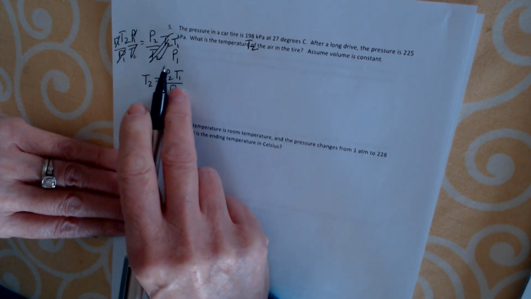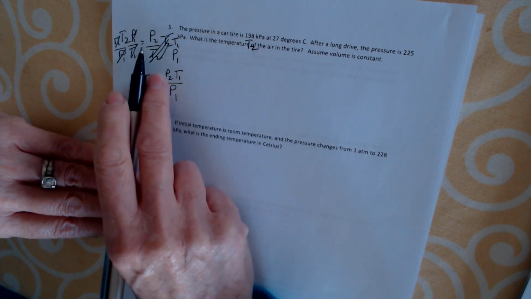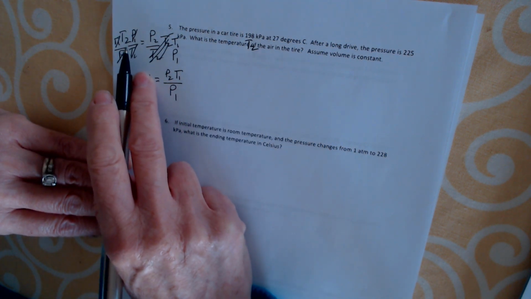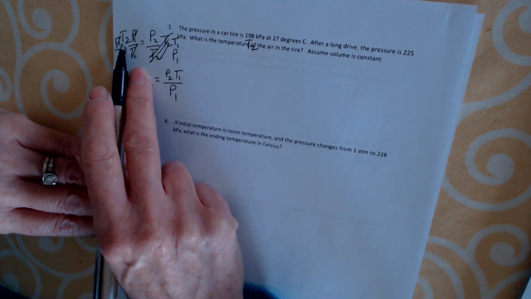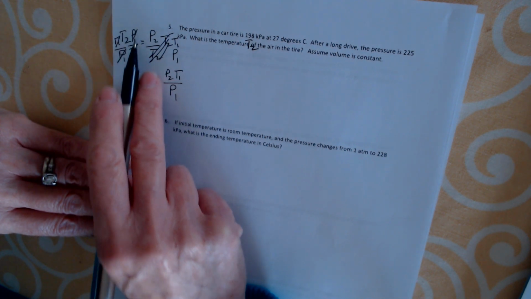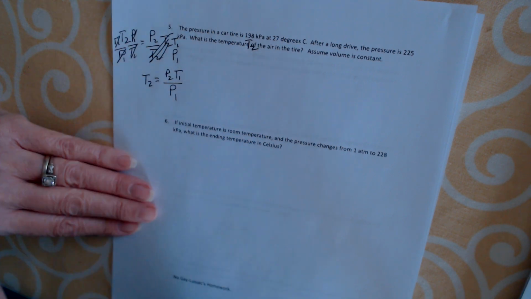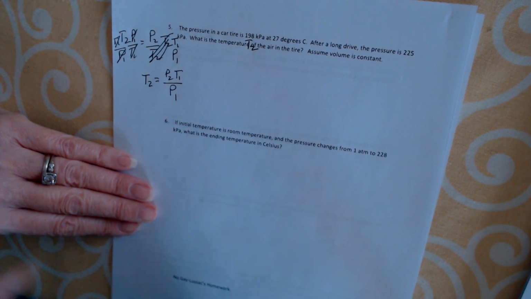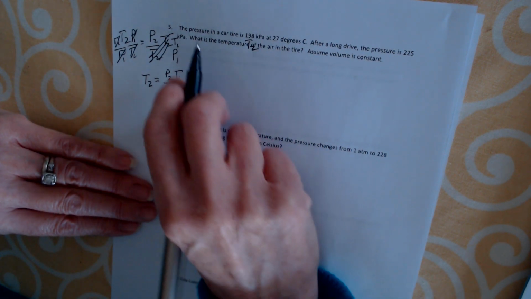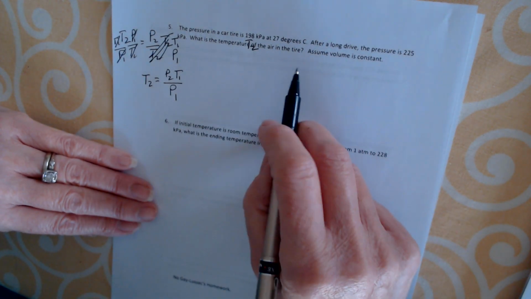So the first step is get whatever you need to isolate into the numerator. Then if anything is remaining here, to isolate it, you generally have to multiply by the reciprocal of the initial. All right? So let's go on now that we've got our formula. Let's identify everything that's here.